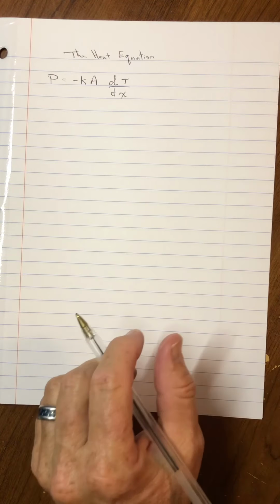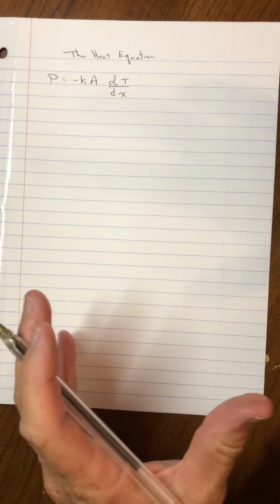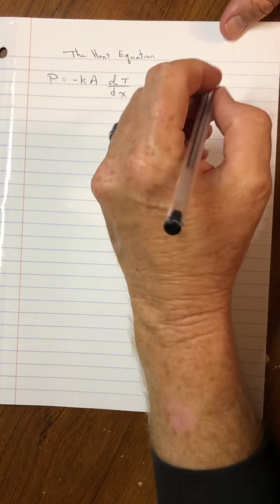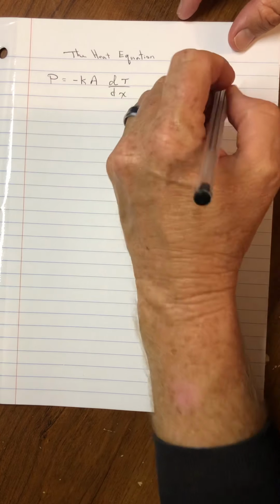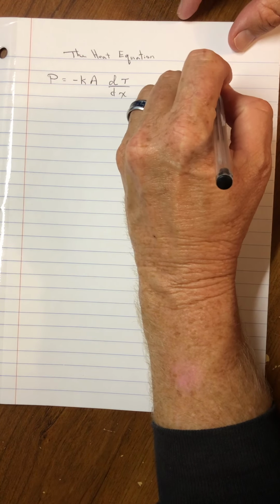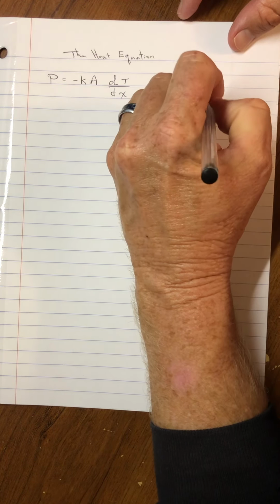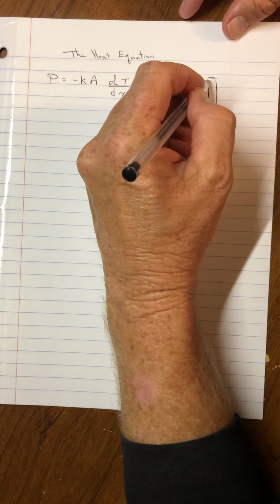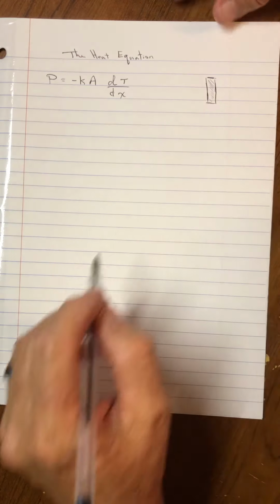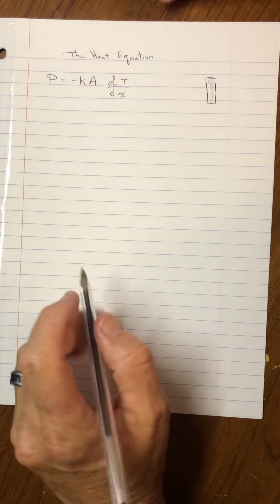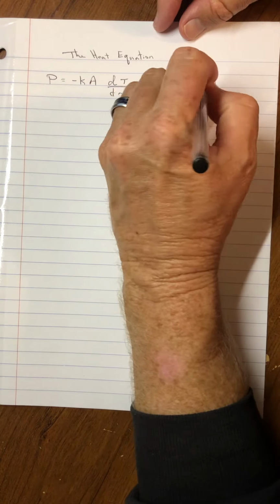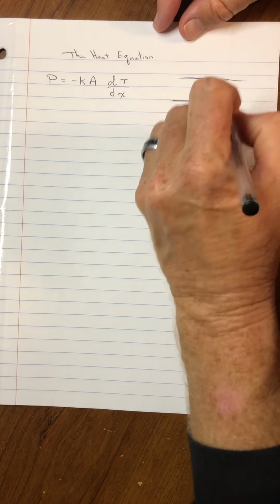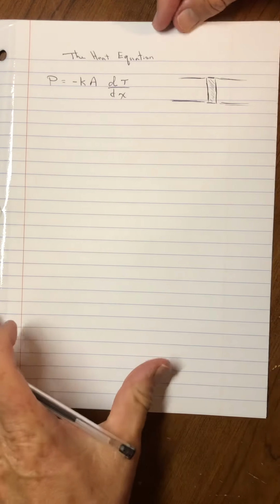Okay, so working from that basic idea, think of this as a little piece of material, something maybe like this, and maybe it's connected to something on this side as well as something on that side.